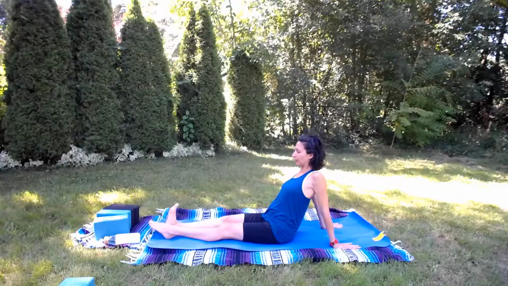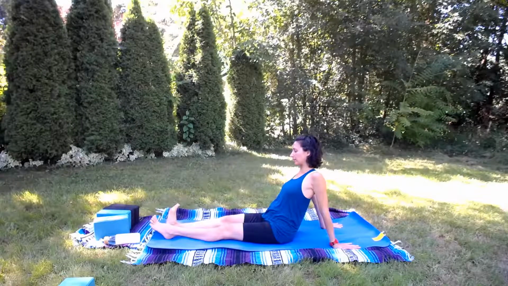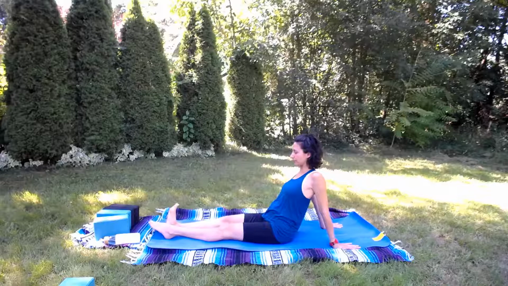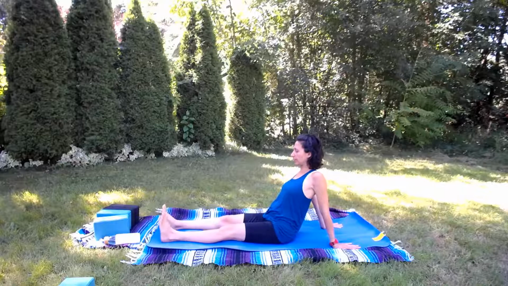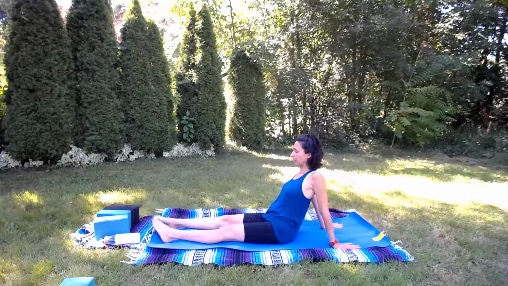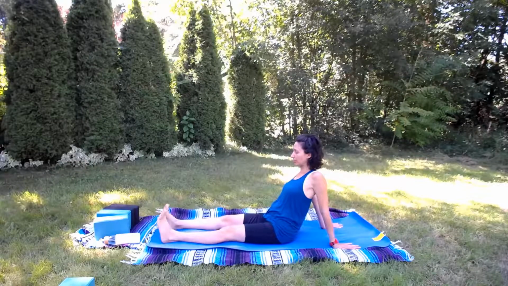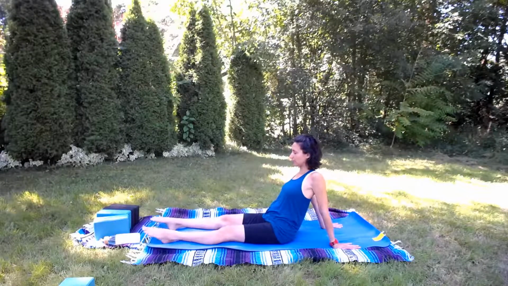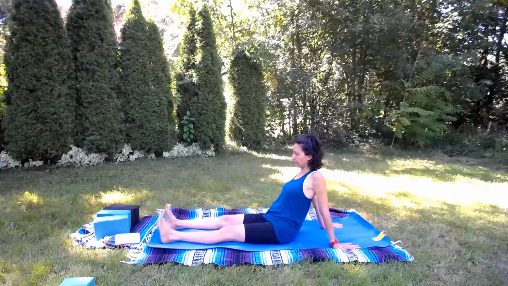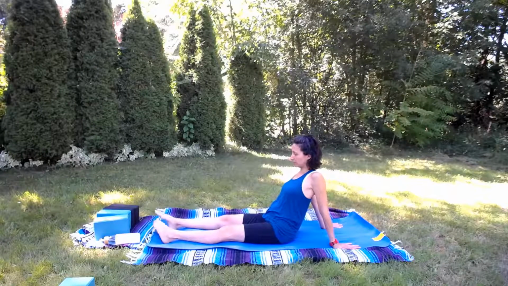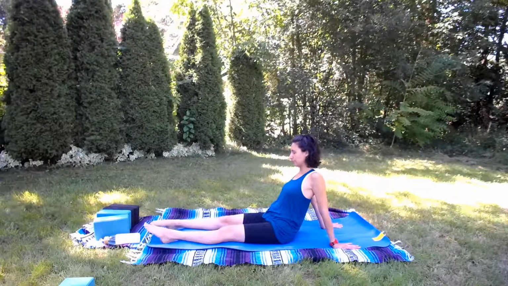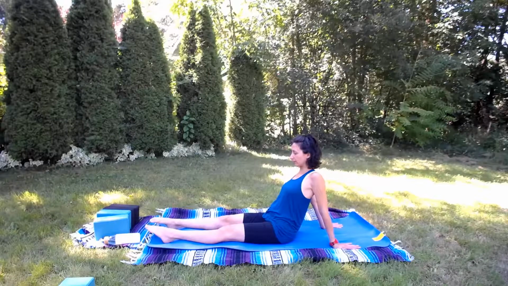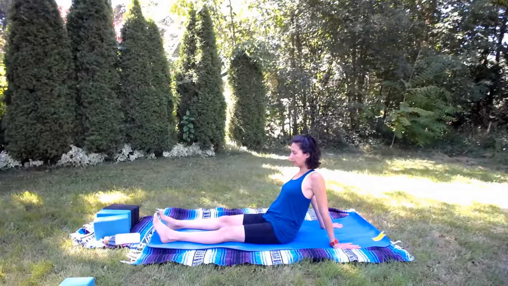ankles and flex and point the feet alternately or at the same time. And once you kind of separate the feet a little bit, you can circle the ankles from here and play around with this. You can go in the same direction or in opposite directions. Notice the coordination that it takes to do this. Pointing and flexing a few times.